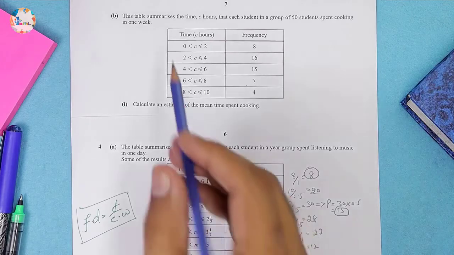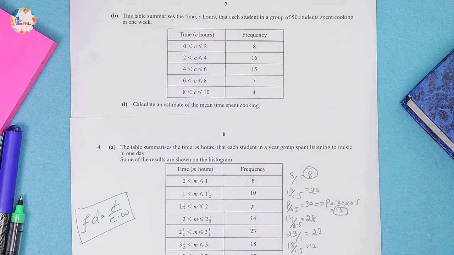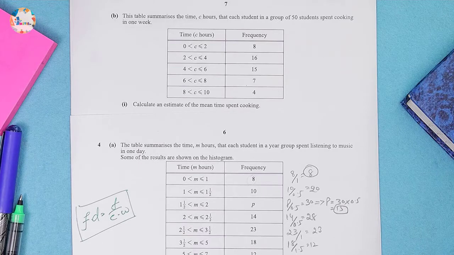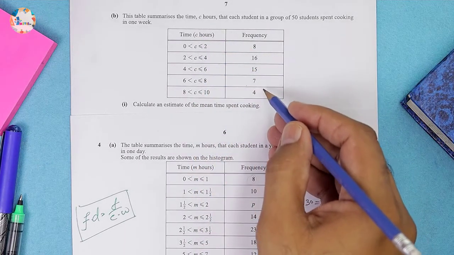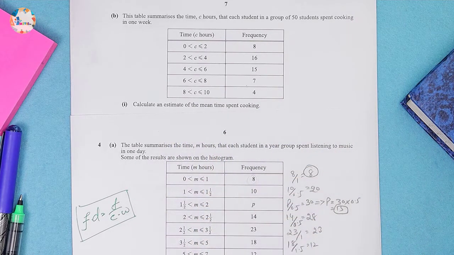Now B part, this table summarizes the time in hours that each student in a group of 50 students spend cooking in 1 week, and this is the time range provided, and this is frequency, and they're saying calculate the estimate of the mean time.